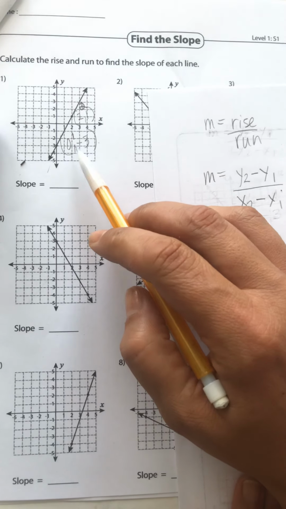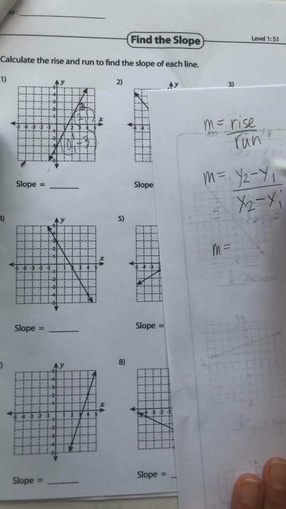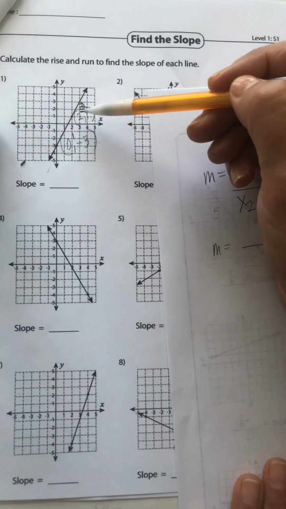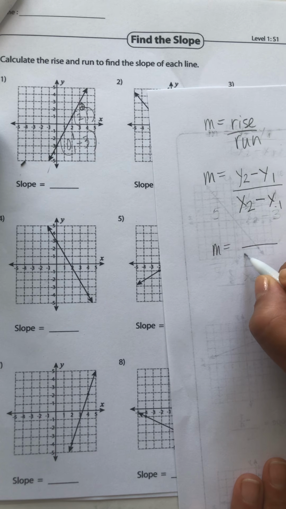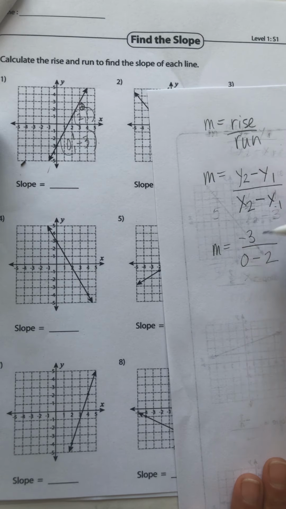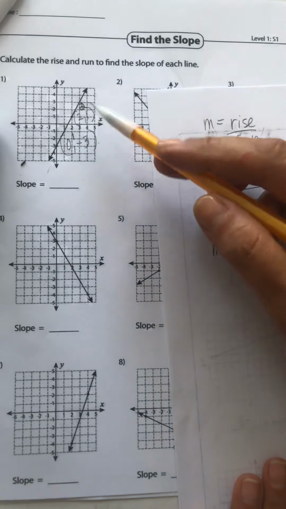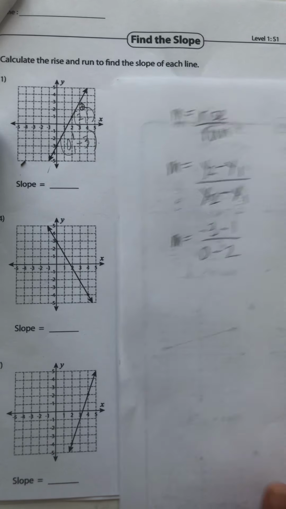Or I'm sorry, this is x1 and x2. So down here we have x1, 0, minus 2. And then y1, -3, minus y2, 1.